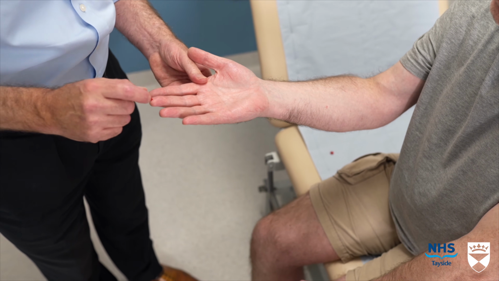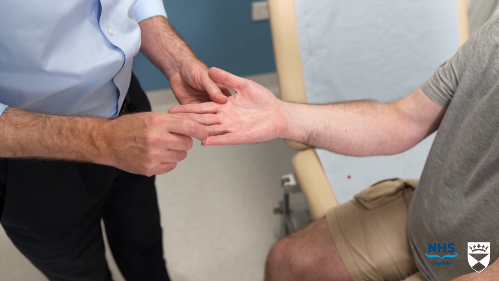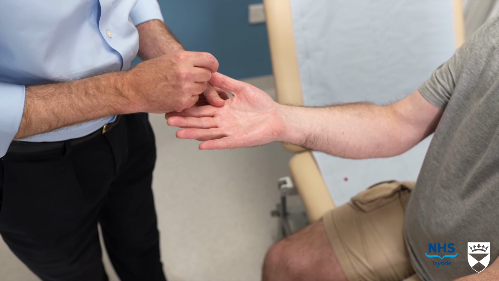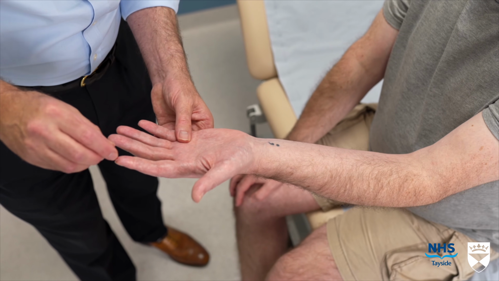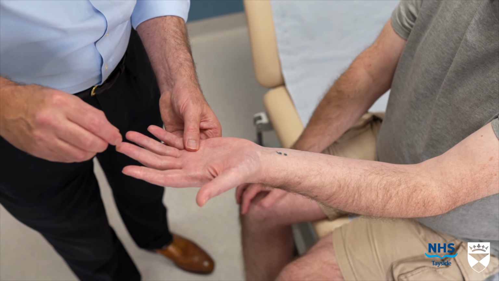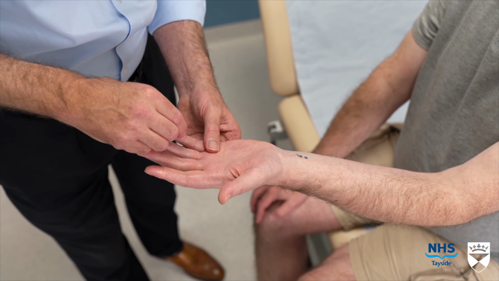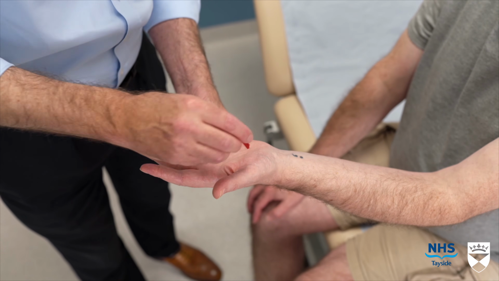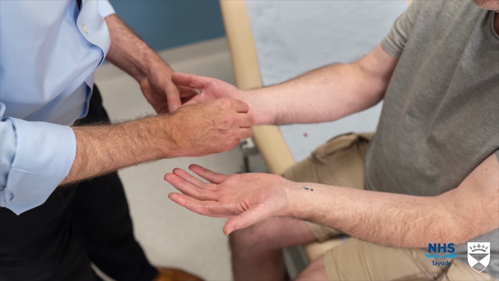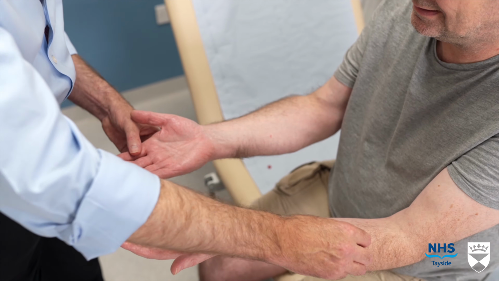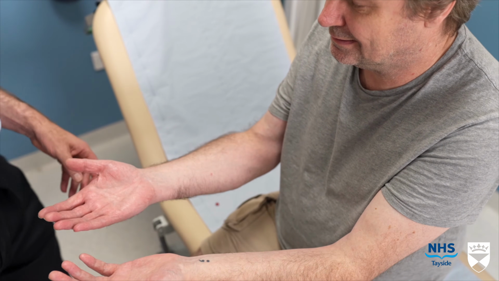Yes. Show me the other hand. Yes. Is this sharp? Yes. Same as that? Yes. The neurotip should be disposed of immediately in a sharps bin.